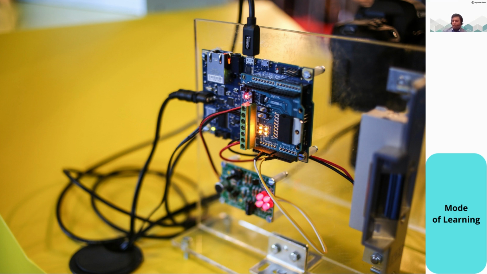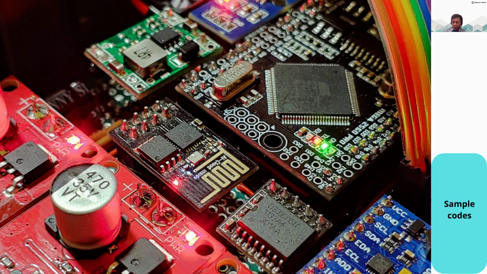So I will teach all the theories and concepts which are behind this microcontroller and programming. But of course, you have to spend more time to practice yourself and learn by yourself how to do the programming and do several practice projects or some sample projects. I have uploaded some sample codes that you can also practice.